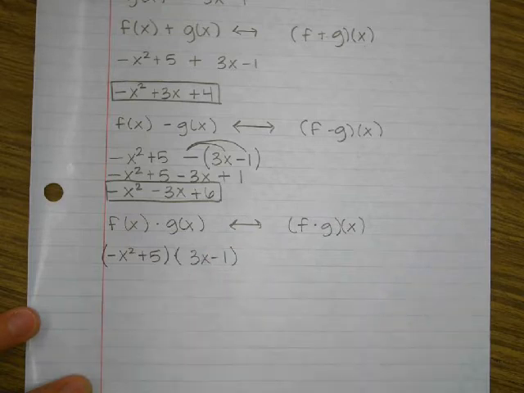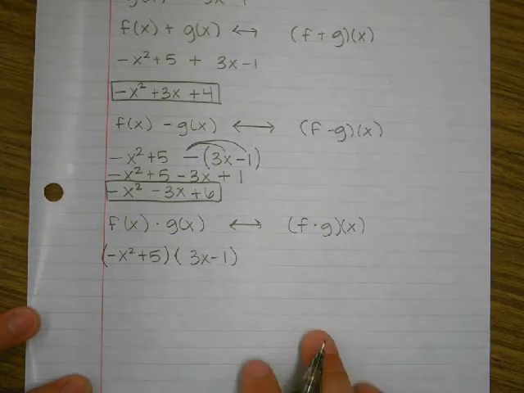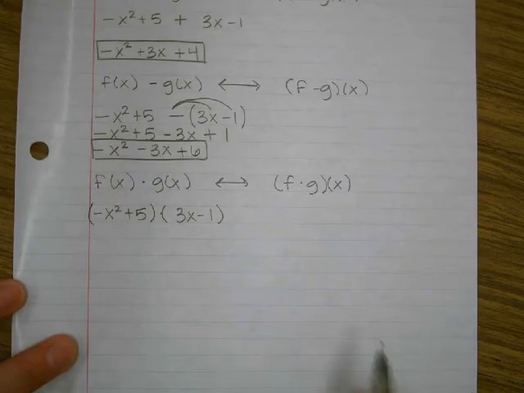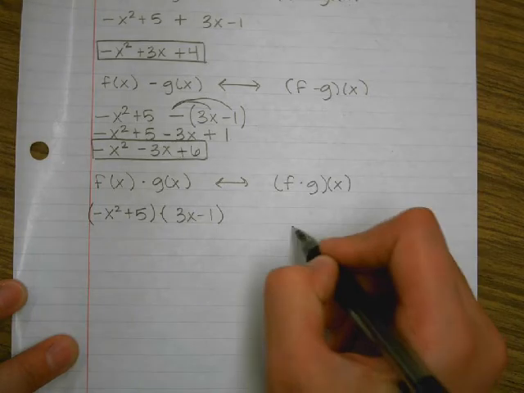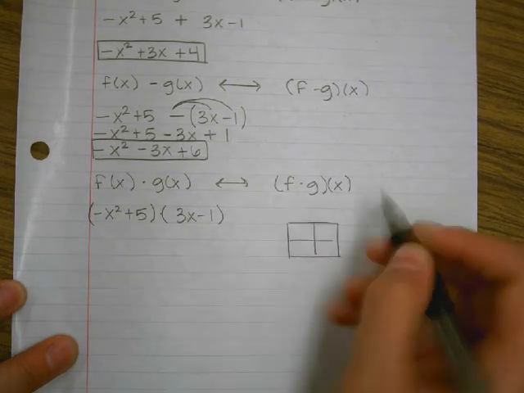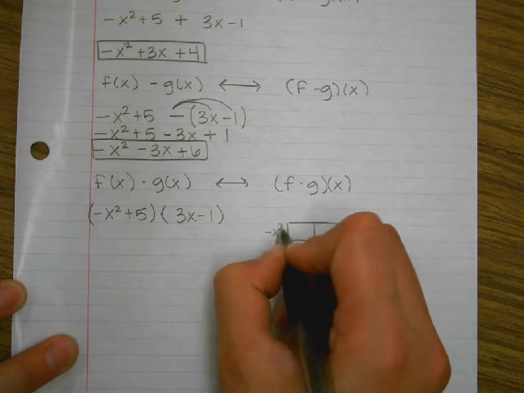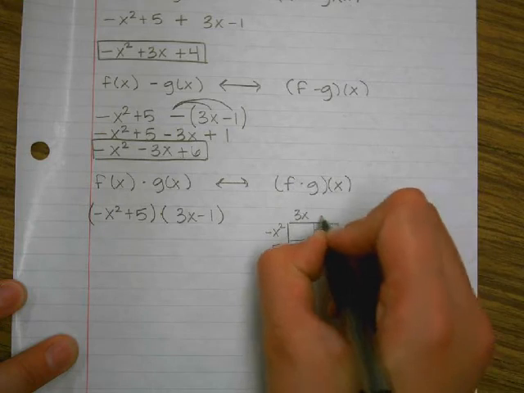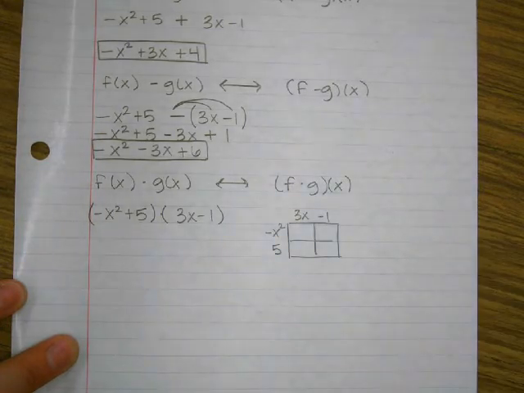Multiply them together. Now when we multiply these, you can use the foiling method or you can multiply using a box if you want. It is up to you. For the sake of the video, I'll go ahead and do both of those at the same time. So I've got a negative x squared and a positive 5, and I've got a 3x and a negative 1. And when you do it on your paper, go ahead and choose one method. You don't need to do both methods, just choose one.